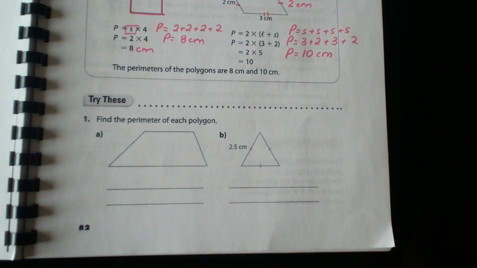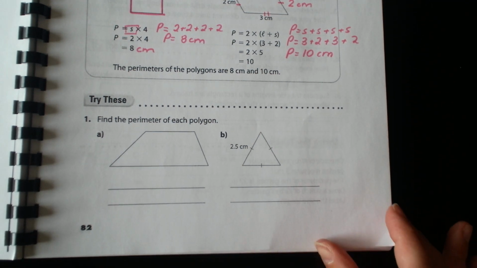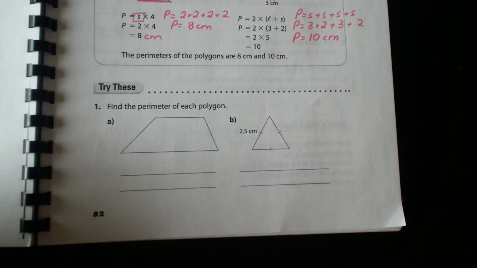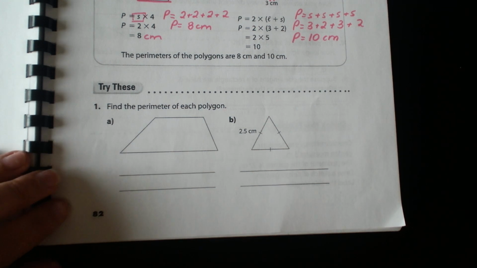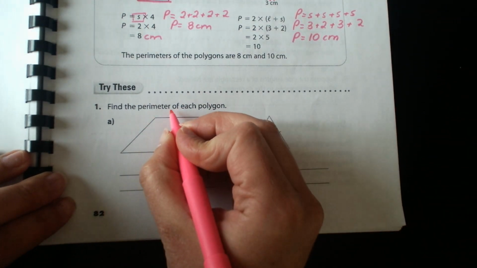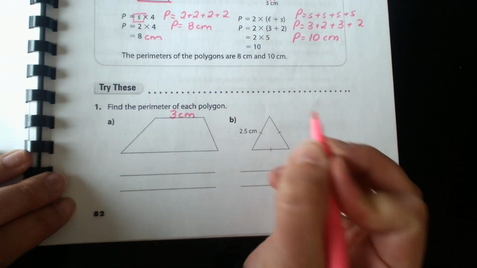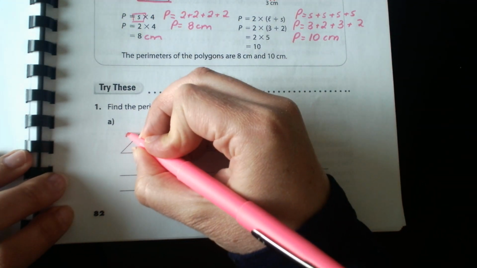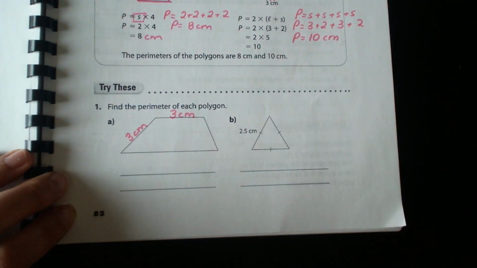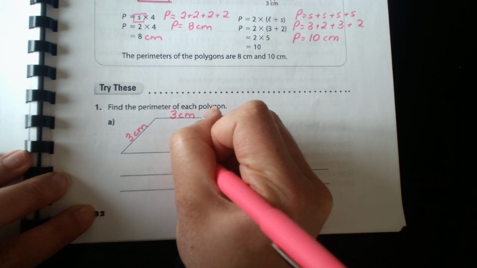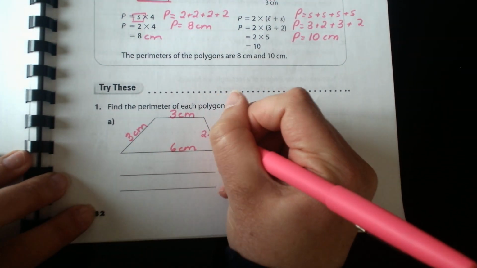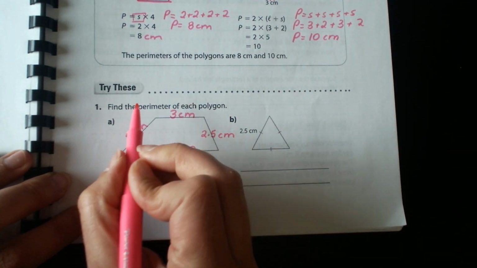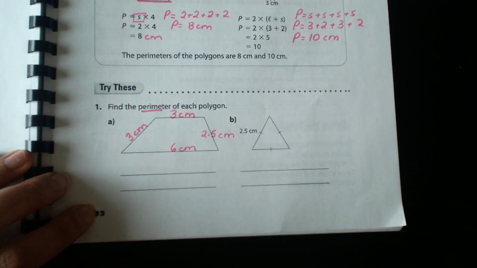We'll go through a couple of these questions at the bottom. These ones do require a ruler. However, if you didn't have a ruler, I will give you the side lengths here, and then you can make sure that you check your work. If I did measure the top, I would have found that the top of this one is 3 centimeters. I would have also found that this one is 3, 6, and then 2.5.